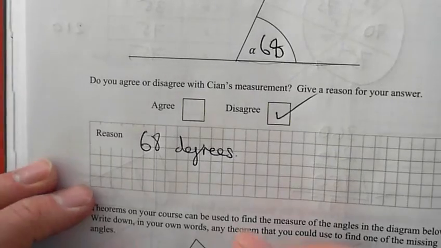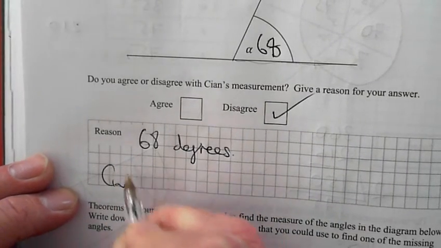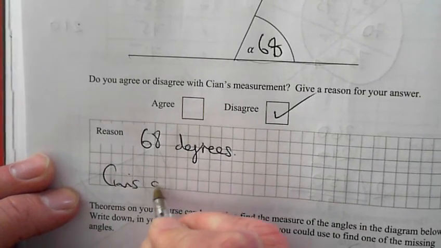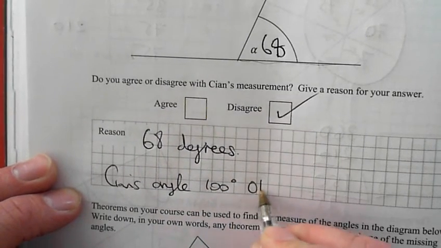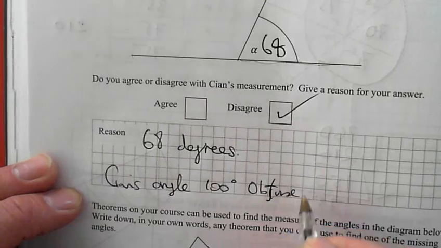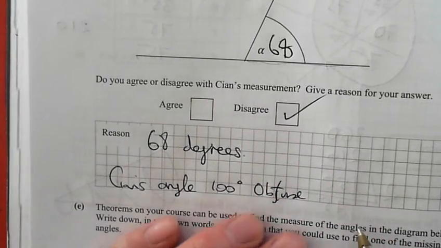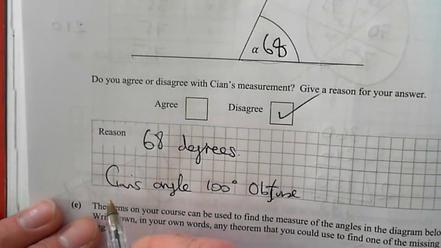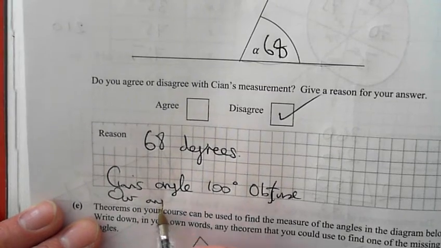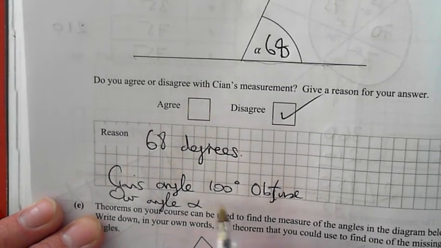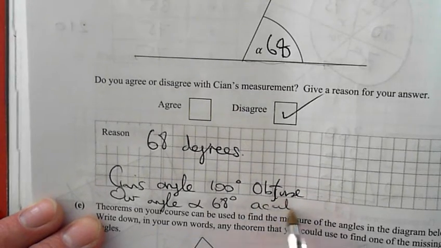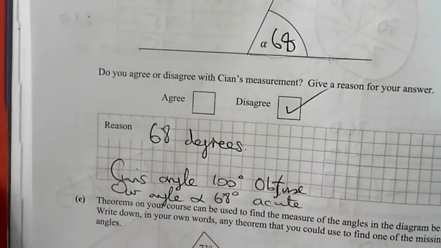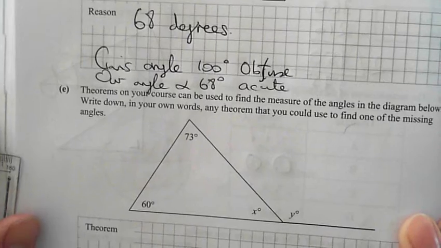Yeah. So Cian's angle is 100 degrees, which is obtuse, which is greater than 90. Our angle is 68 degrees, which is acute. Alright, the next one.